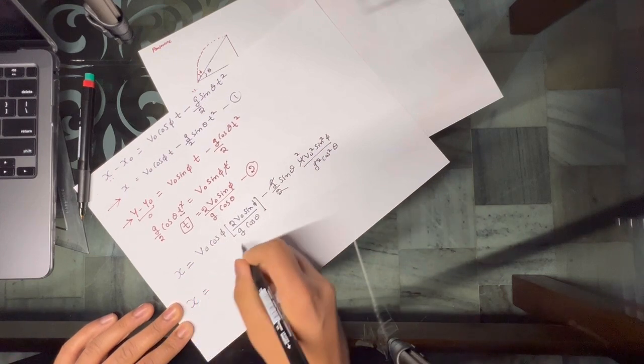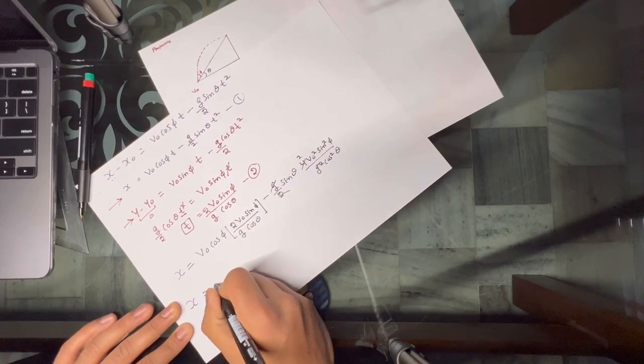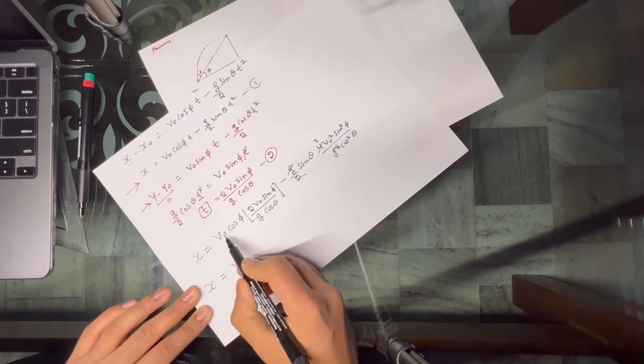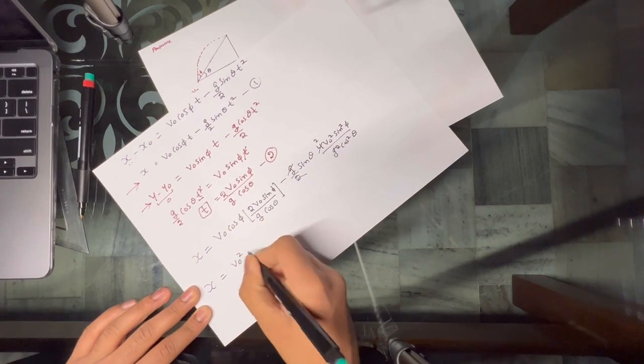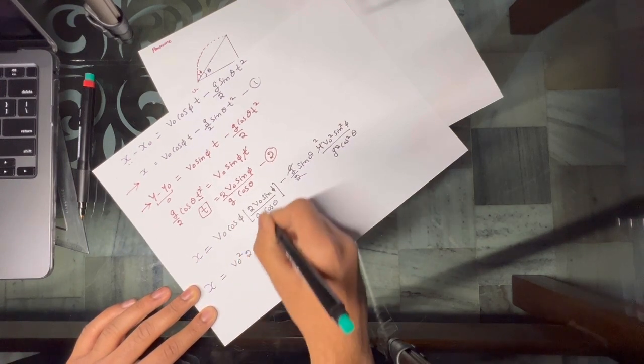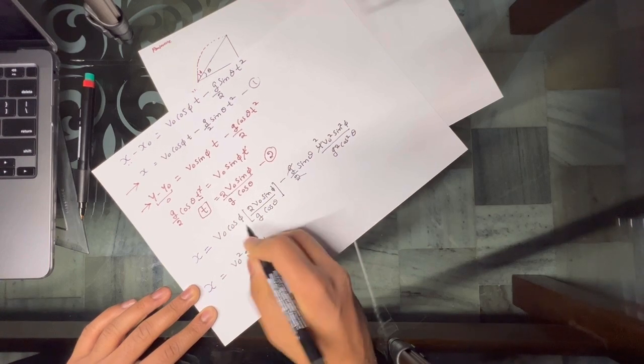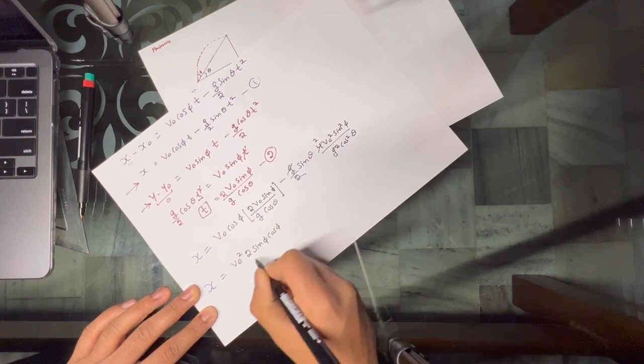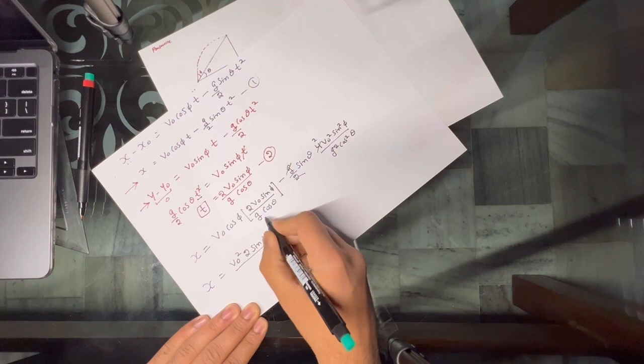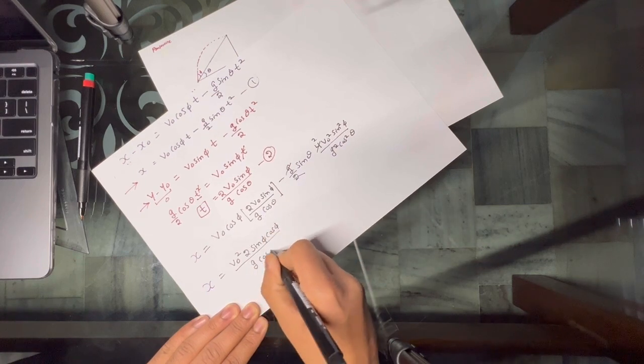X is equal to v naught, no, here v naught into v naught square, 2 sin phi cos phi upon g cos theta.